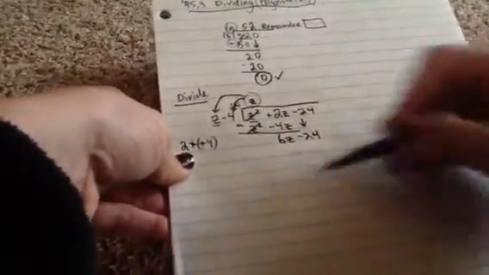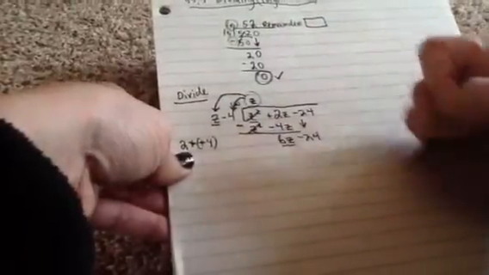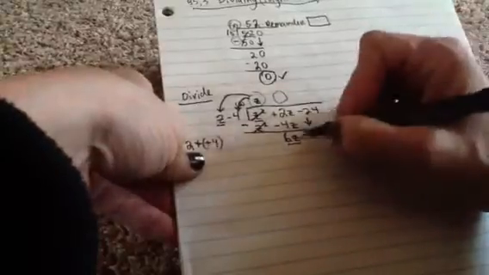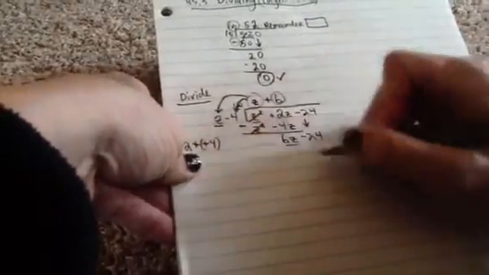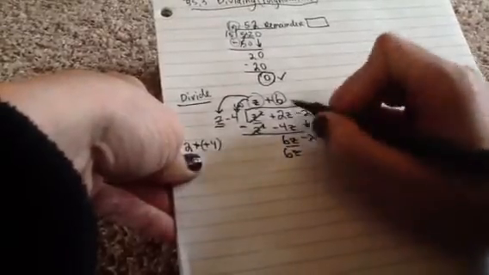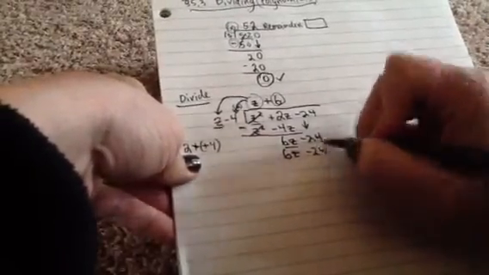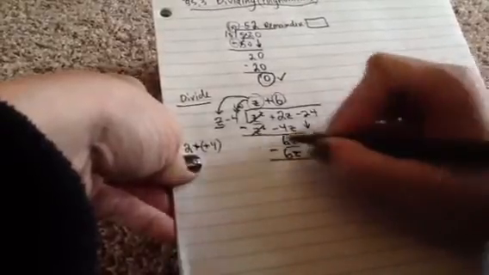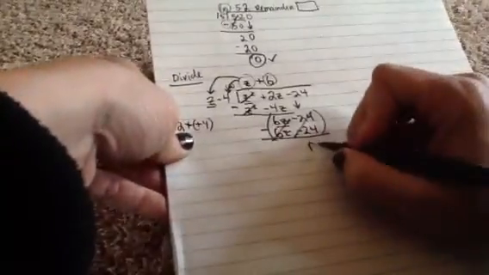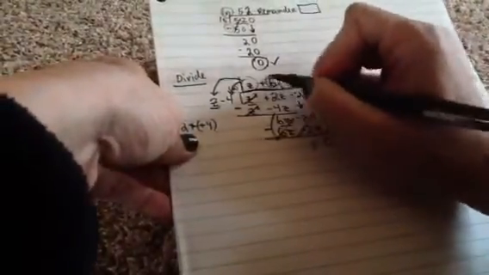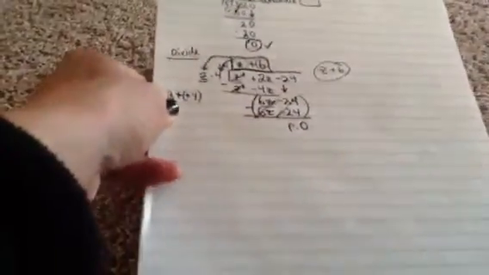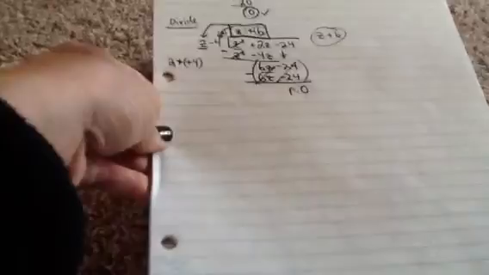And we do it again. Focusing on these first terms here. What times z gives me 6z? And that would be a positive 6. And I multiply and then subtract. Now when we have the same things written here, those go away and so do those, and we have a remainder of 0. So our answer would be z plus 6. Now that's long division.